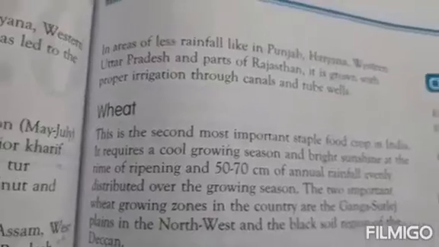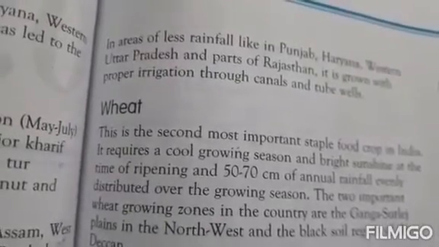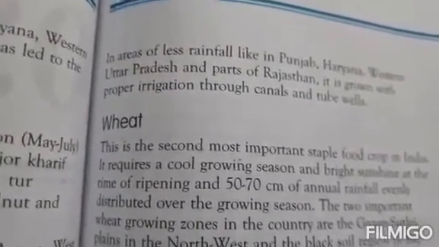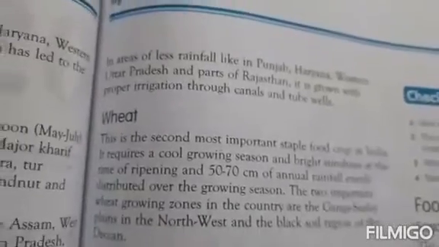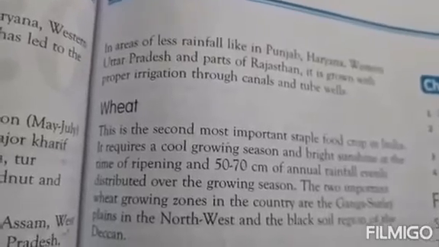Next, high temperature and high humidity are required for growing rice.